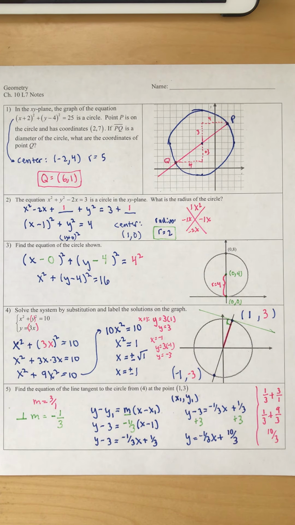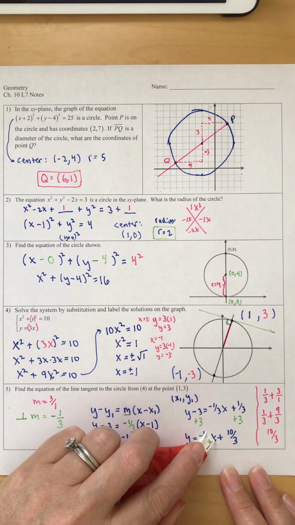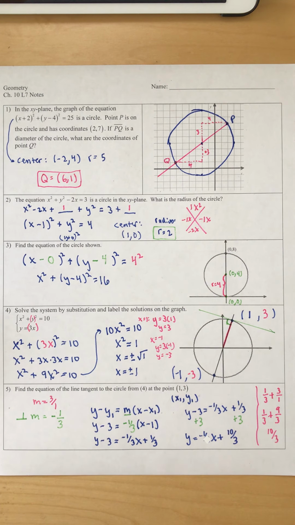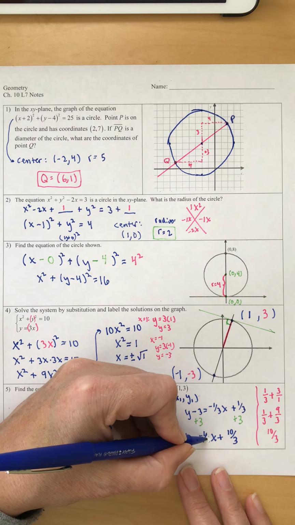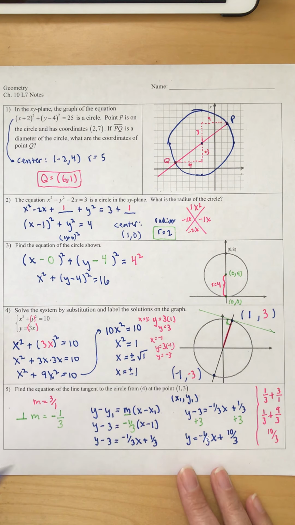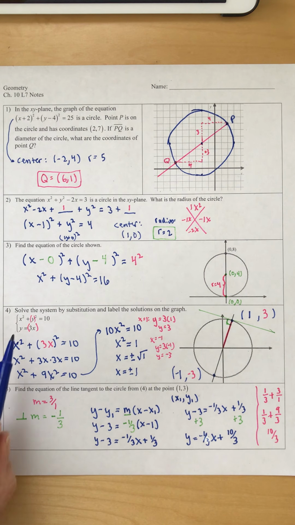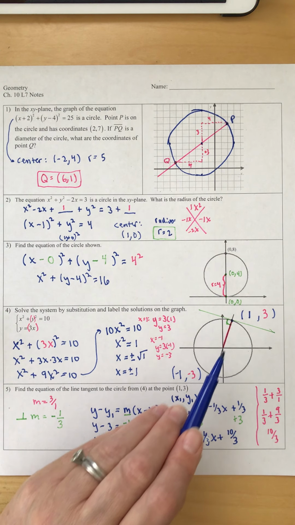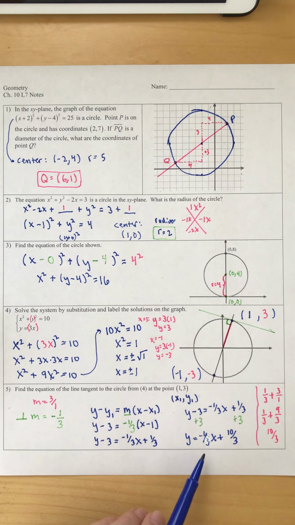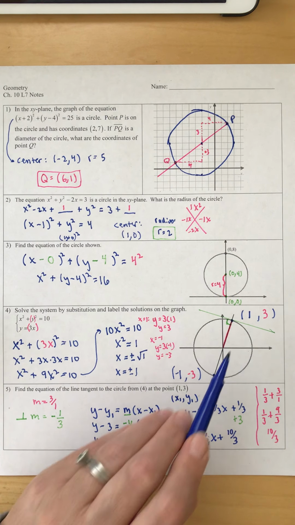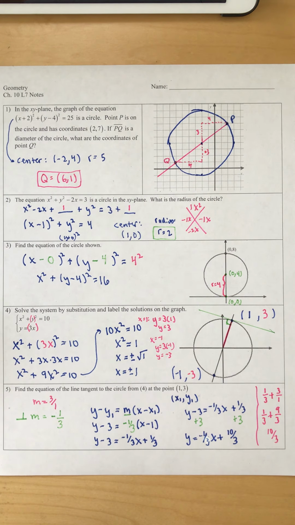And it would be great practice or checking for you to put this whole thing into Desmos and see that it all works out nicely. Super satisfying. I'm not going to do it on the video right now, but I would encourage you to graph this equation, and you'll be able to check these points of intersection, and then you can graph this equation, and it should touch the circle right there at 1, 3. You should do it.